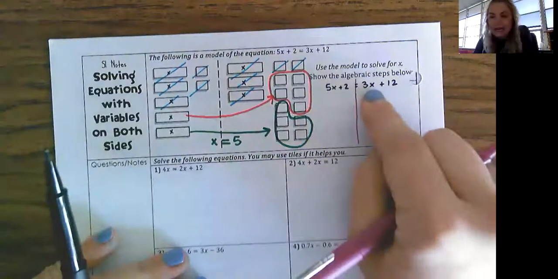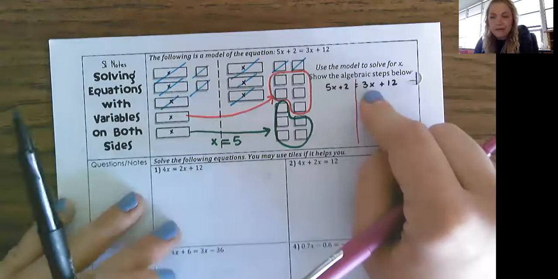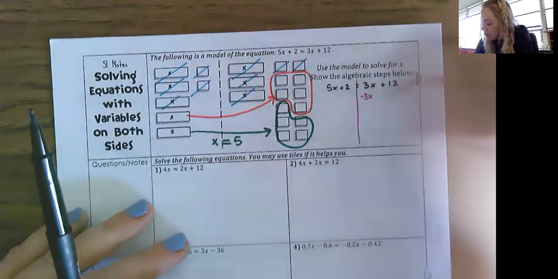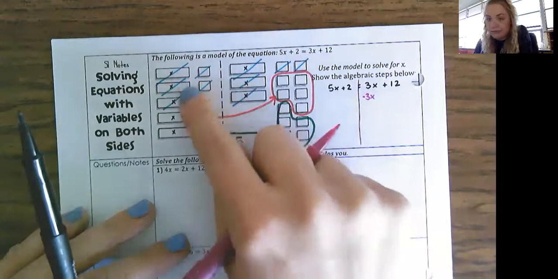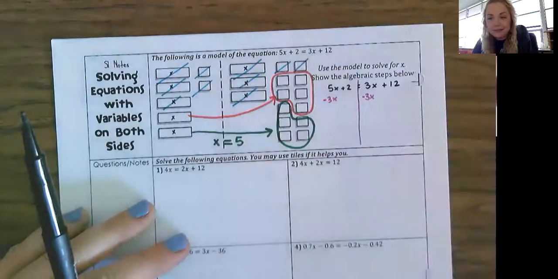So I'm going to begin by getting rid of this 3x. Now that's a positive 3x. To get rid of a positive 3x, I have to subtract 3x. So I'm going to subtract 3x. Remember how I subtracted 3x's by crossing them off? Okay, over here, I also crossed off 3x's. So I'm going to also subtract 3x on the left.